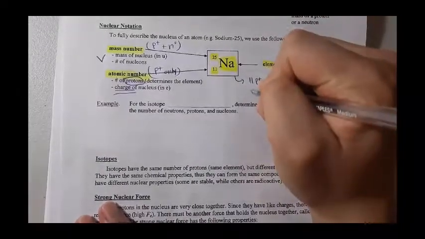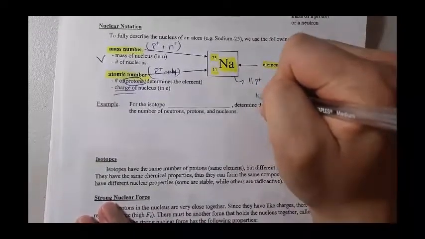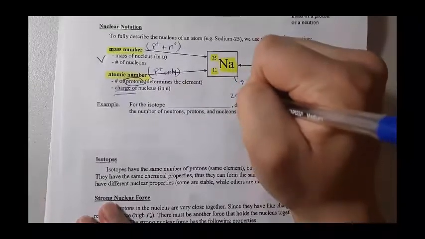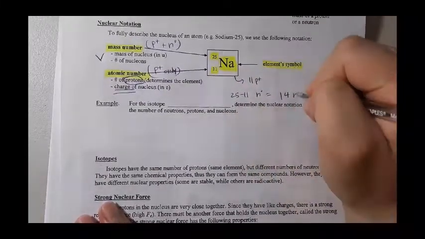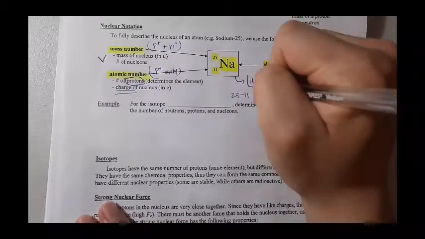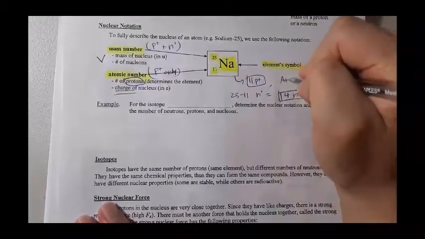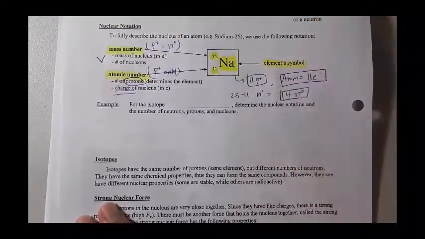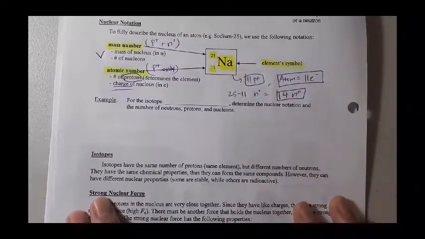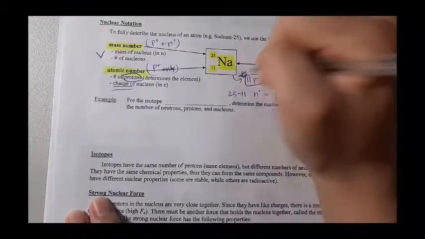And when it comes to neutrons, it is 25 minus 11, so it is 14 neutrons. If we're talking about an atom, it should have the same number of electrons as protons, 11 electrons, something like that. But what is important is protons and neutrons.